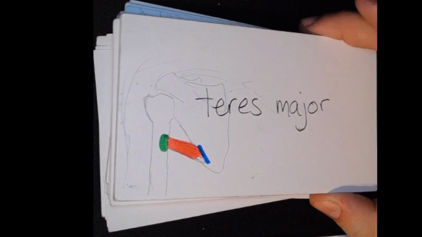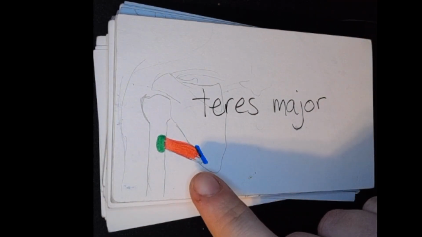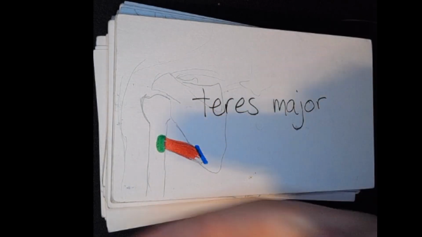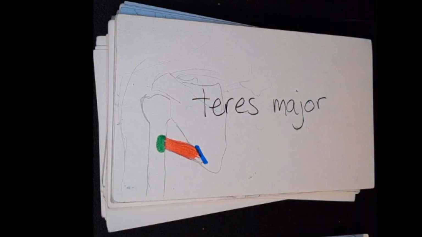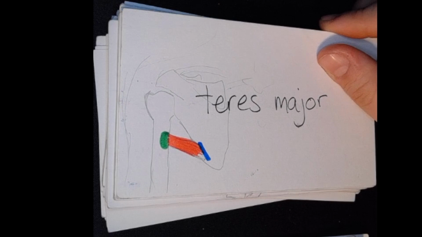Origin: inferior axillary border of scapula near the inferior angle. Insertion: medial lip of bicipital groove on the anterior surface of the humerus. Action: shoulder extension, adduction, and medial rotation. Innervation: lower subscapular nerve.